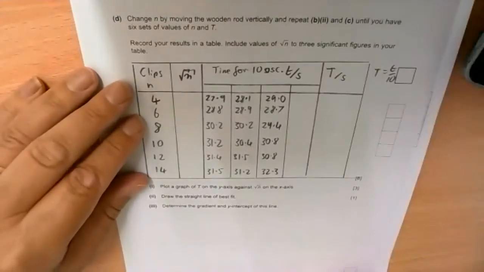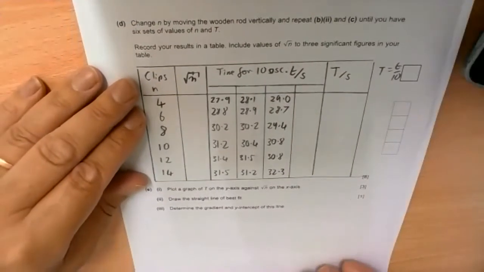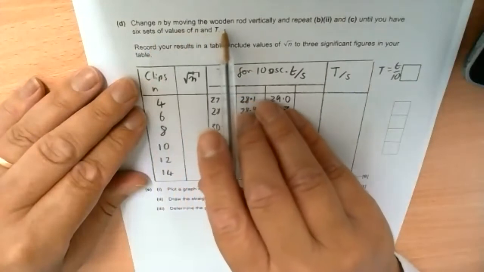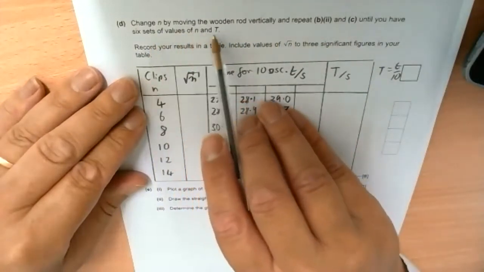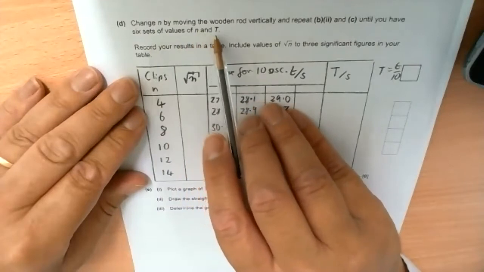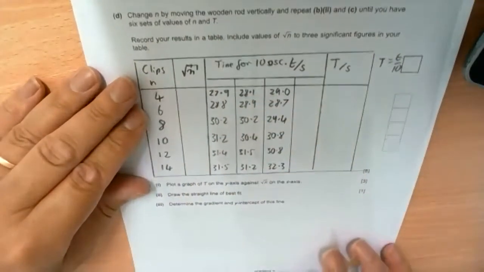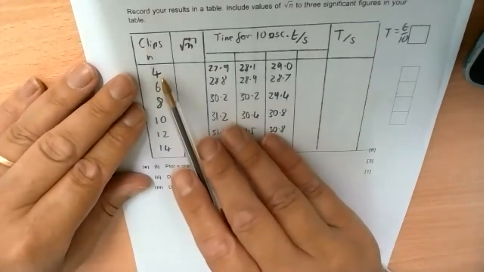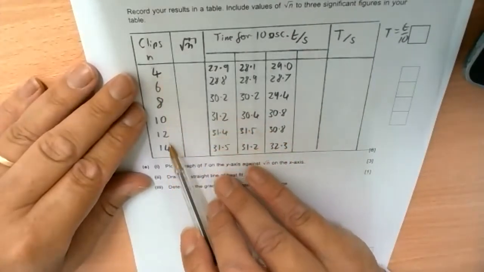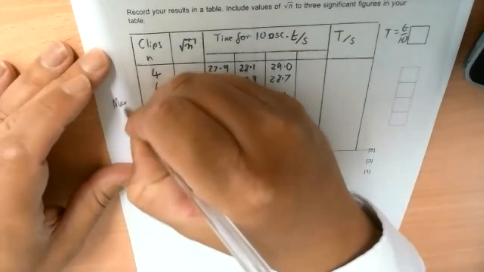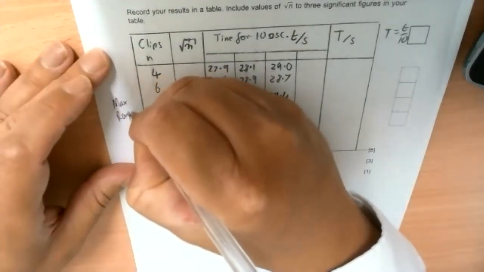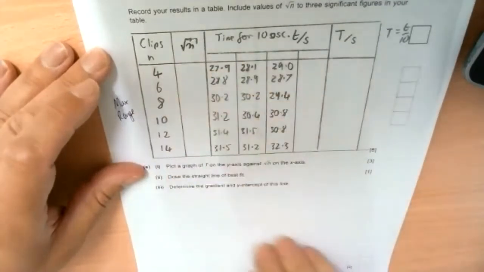On to the next part, which would be then, as per practical, you have to change N by moving the wooden rod vertically and repeat B and C until you've got 6 complete values of N, the number of paper clips below the rod, and the time period. So I've done this for you, where I've counted the number of paper clips below the rod. Now I've tried to use here a maximum range, okay? So I've tried to go from maximum to minimum.